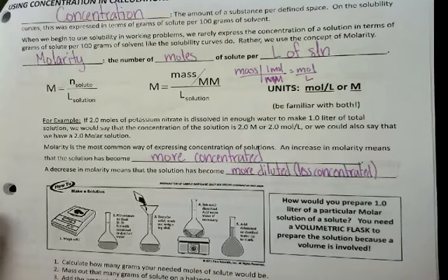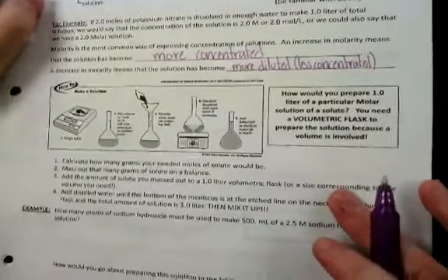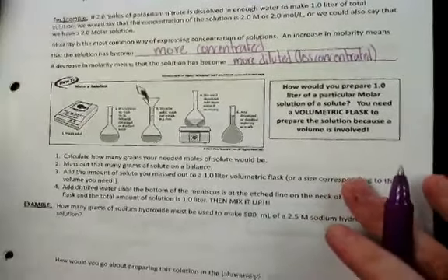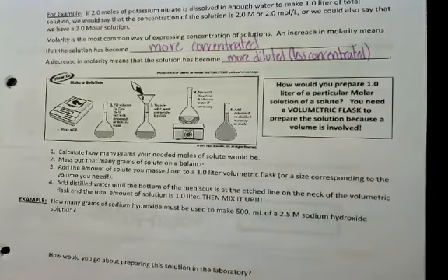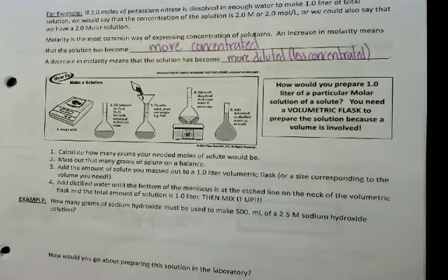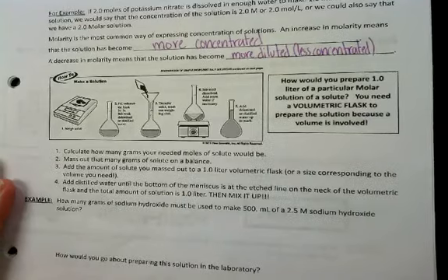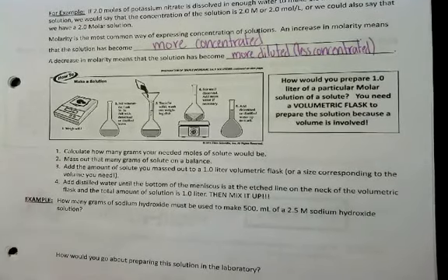All right. So, how would you make a solution? This is something that you need to know. I will ask you on your assessment what you would need to do to make this particular solution. Okay? So it might be a multiple choice. In fact, I don't think I'm going to ask you to specifically write out each step, but you will be given a multiple choice, and you'll have to choose the correct way to make this solution.